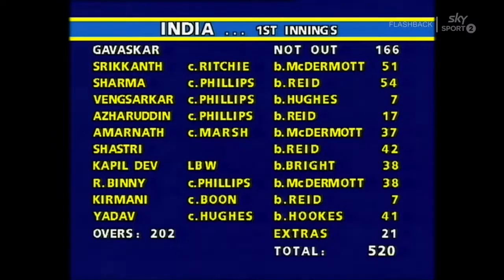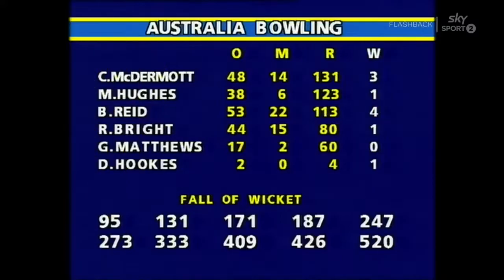Bowling figures for Australia. McDermott 3 for 131, Hughes 1 for 123, Reid 4 for 113, Bright 1 for 80, Matthews no wicket for 60, and Hooks 1 wicket for 4, his first ever wicket in Test cricket. When the Australians came out again, thankfully Wayne Phillips wasn't consigned to the centre of the ground. He'd been out there for some 800 minutes keeping wickets, so Alan Border sent out David Boone and Geoff Marsh, who has opened for Western Australia in times past.